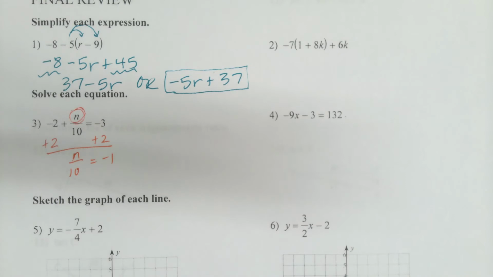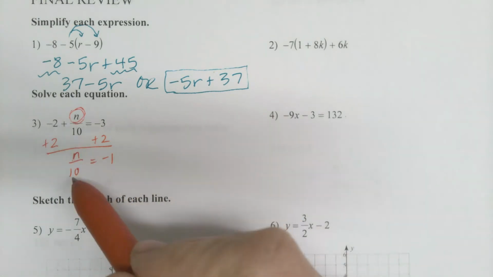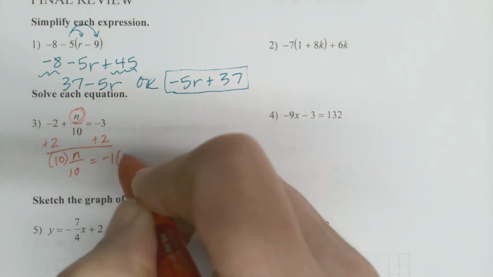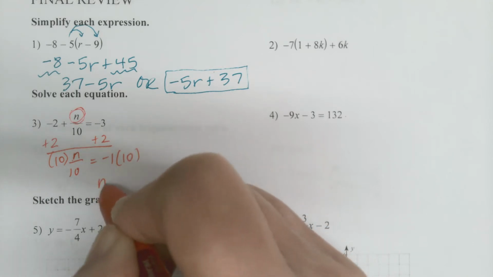Does that ring a bell a little bit? And then get rid of the 10. This is divide by 10. So what's the opposite of divide? Multiply. Yep. So n equals negative 10.